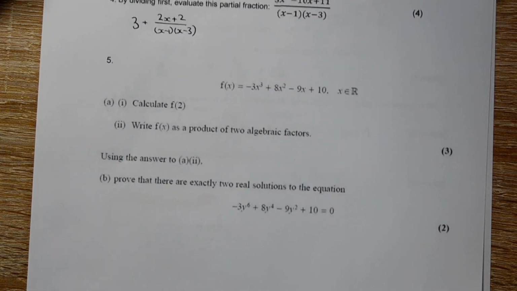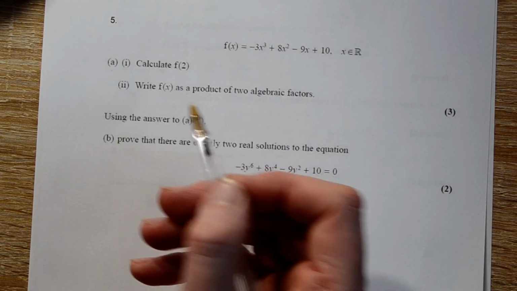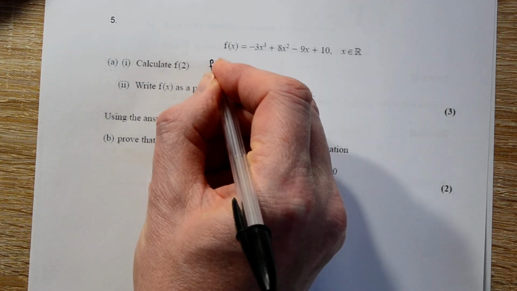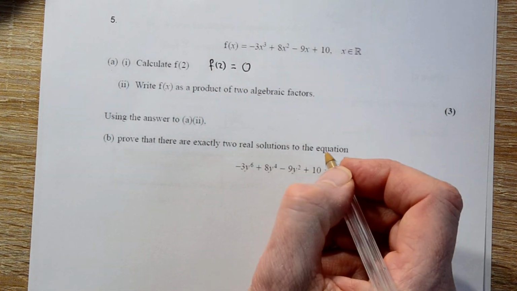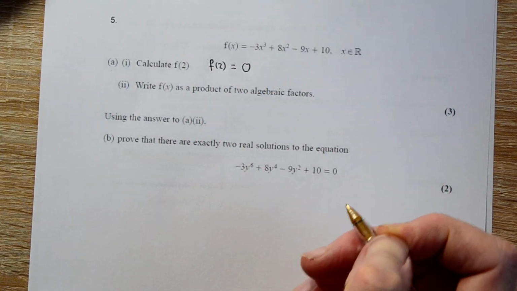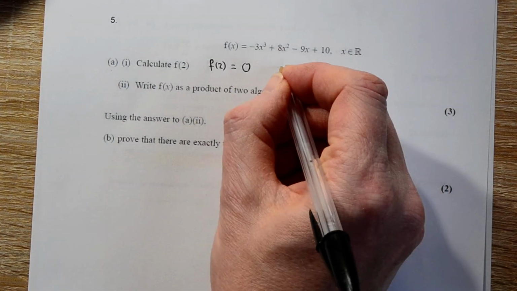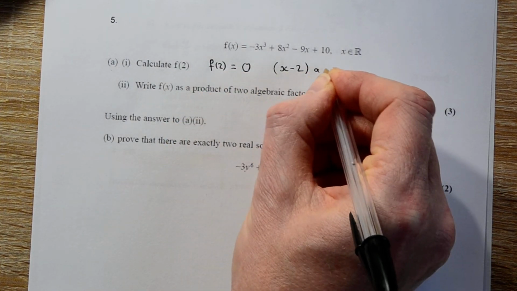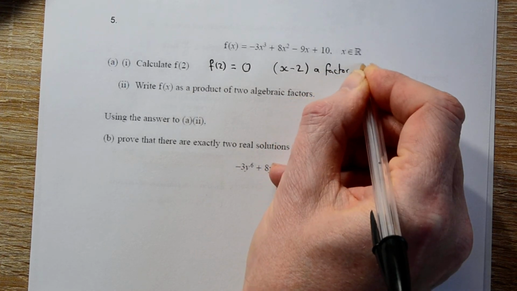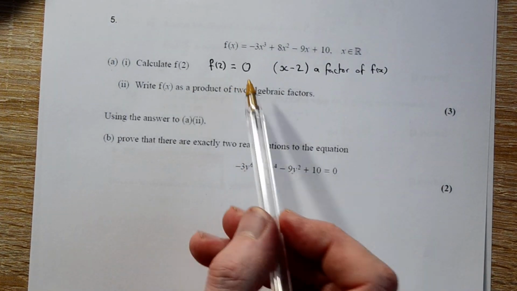So question 5, we're given a function here, the f of x, and we're told to calculate f of 2. So we substitute 2 in, and in the exam you show your working as I did on the solutions, but you find that equals 0. And the key thing we can learn from that is, you know the factor theorem, don't you? That x minus that value must be a factor. So that should come to mind as soon as you find that equals 0.